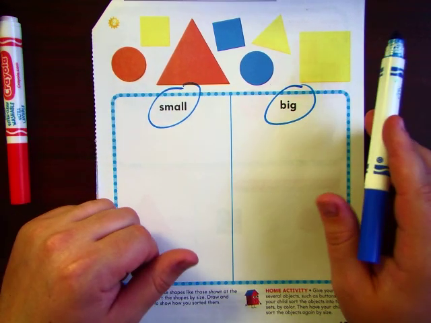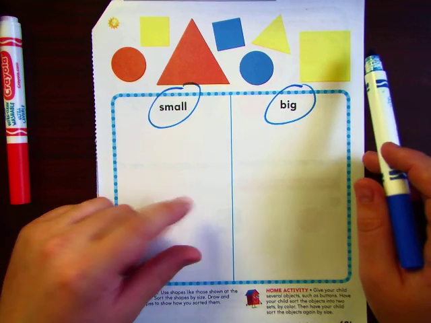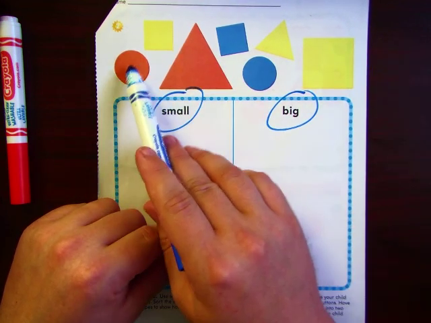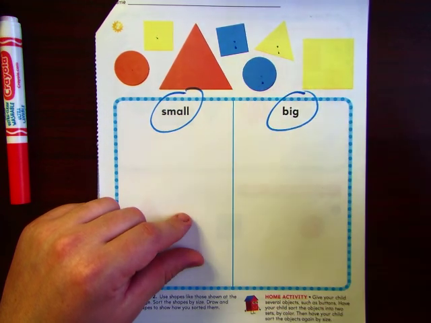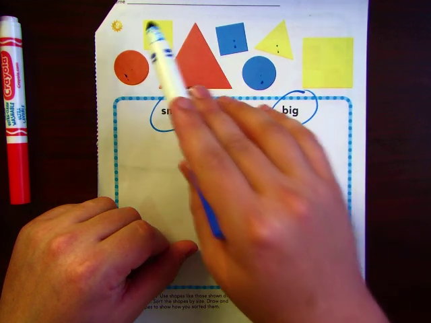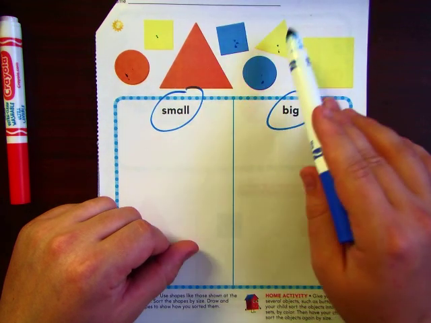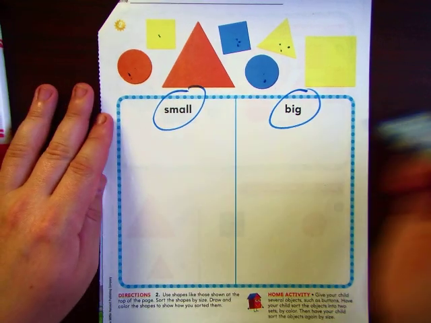Alright, so let's start with our small ones. Let's count how many small shapes there are. Count with me. 1, 2, 3, 4, 5 small shapes. We have 2 small circles, 2 small squares, and 1 small triangle. Alright, here we go.